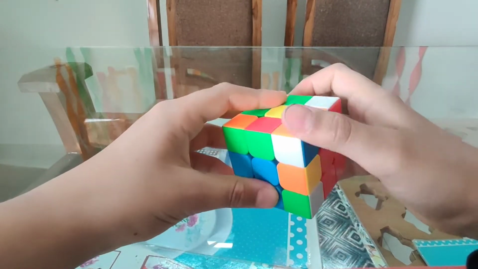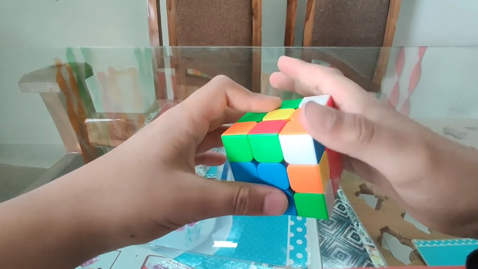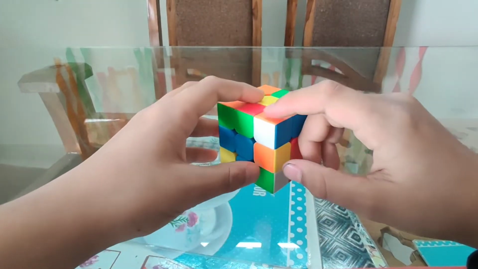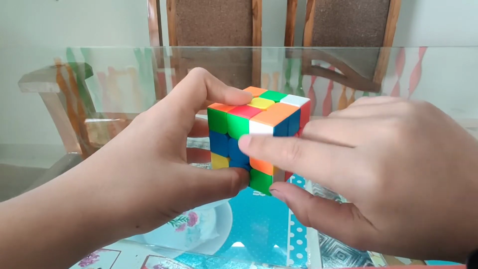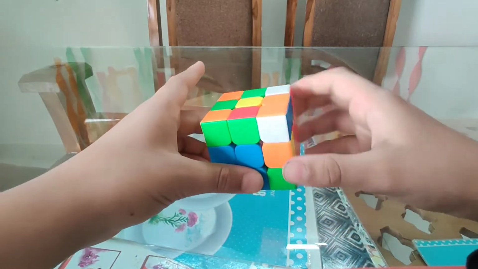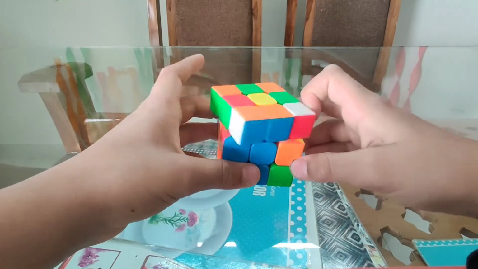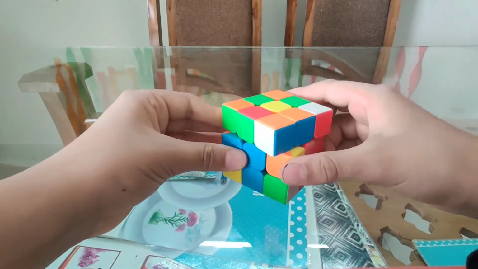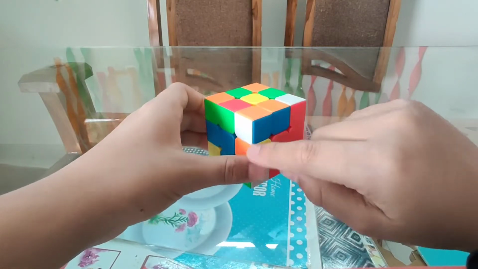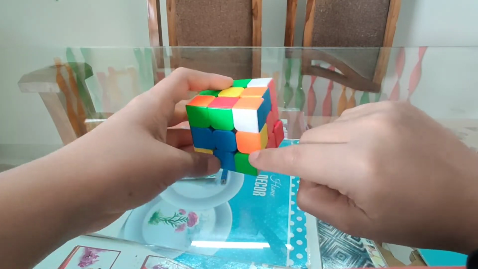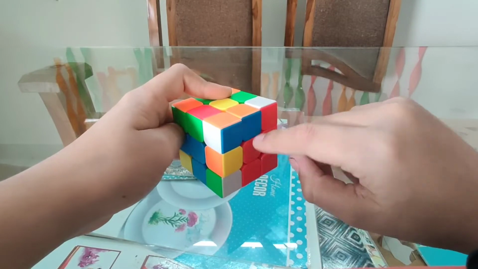Now the corner has three colors, as I told you. So leaving the white color in the corner, you have to get the corner near its two other colors. So this is blue and orange, and right now it is near blue and red.